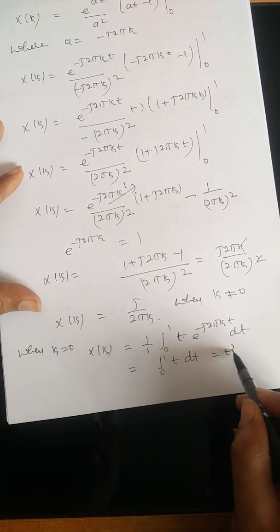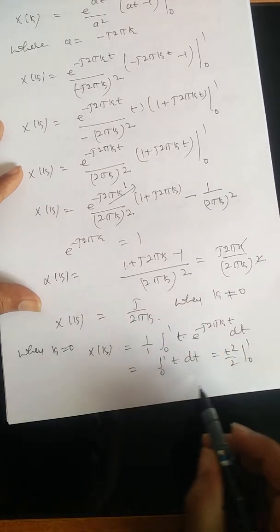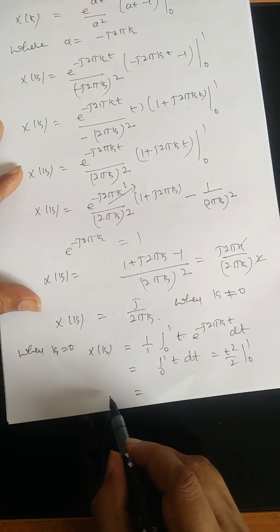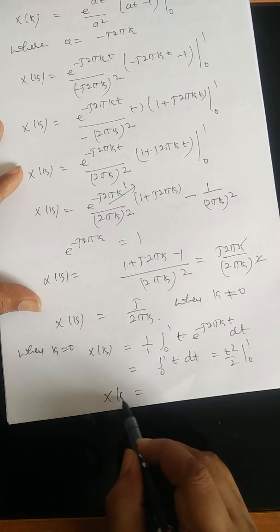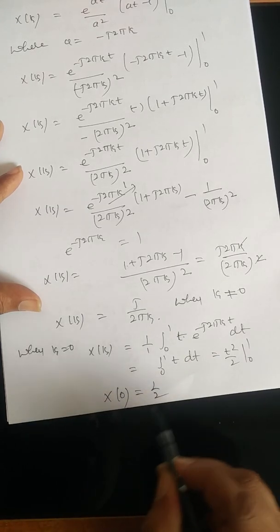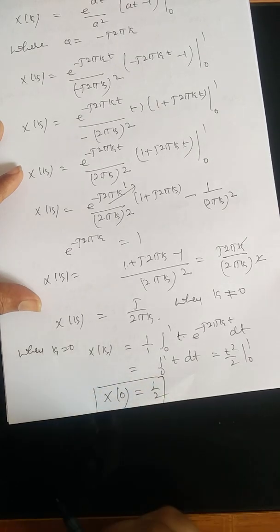That is t square by 2. Substitute the lower and upper limit. The answer here is x of 0 is equal to 1 by 2. This is when k is equal to 0.